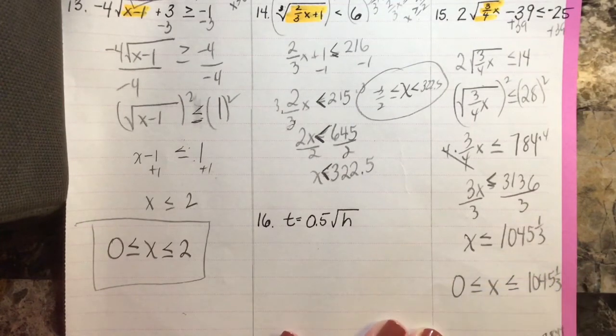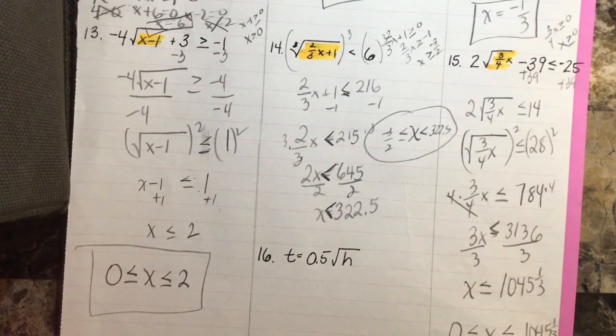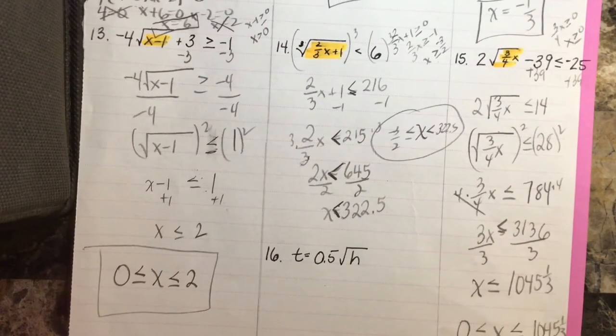One more. The last one's a word problem, as you well know because you have your book there. Let me read it to you really quickly. It says, in basketball, the term hang time is the amount of time that a player is suspended in the air when making a basket. To win a slam dunk contest, players try to maximize their hang time.